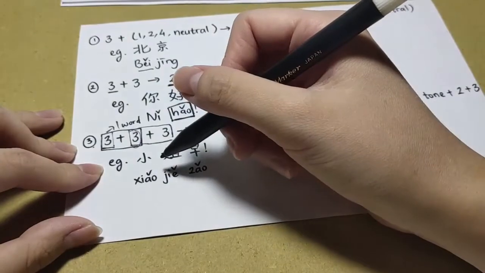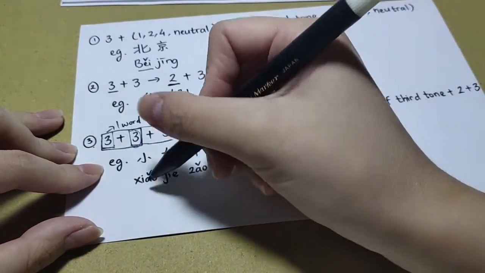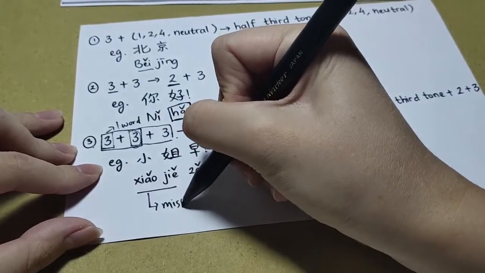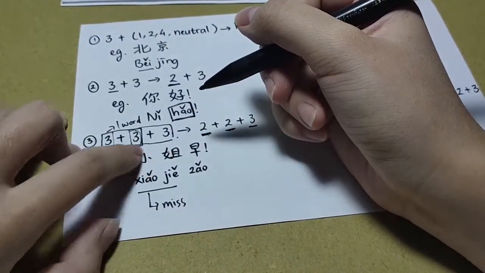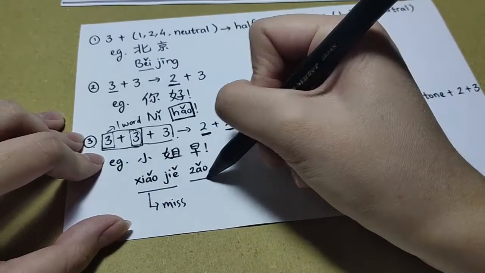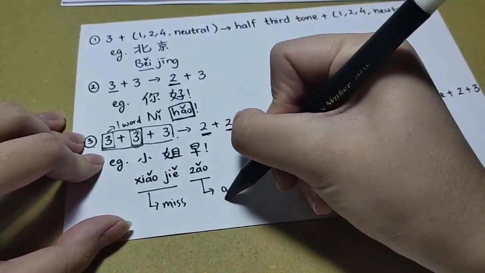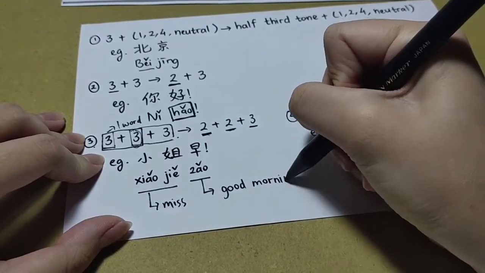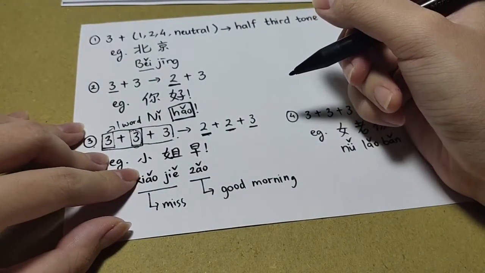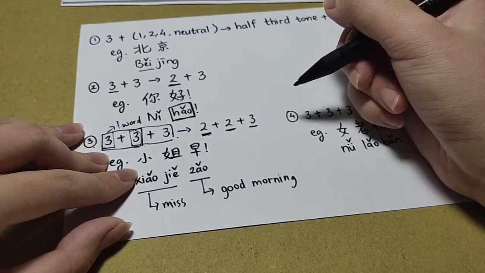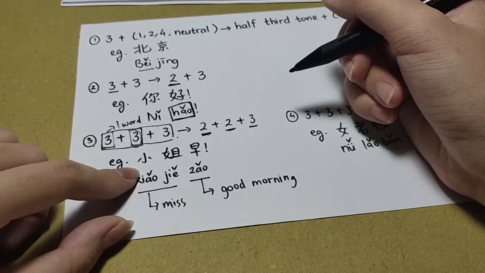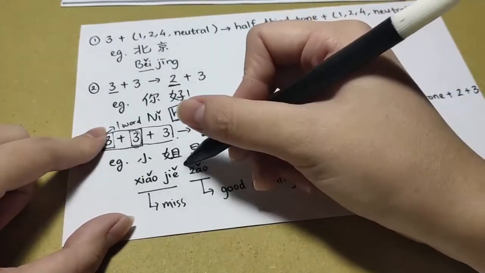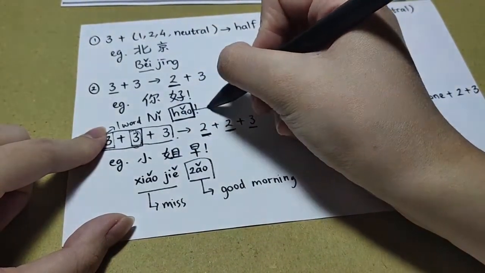So, for example, 小姐早. 小姐 means miss, and these two syllables make one word, and 早 means good morning. So instead of saying 小姐早, we pronounce it as 小姐早. Remember, this one is also the same with this one.